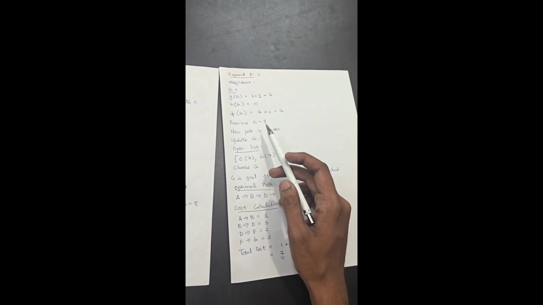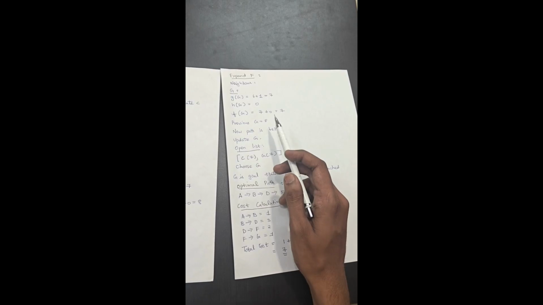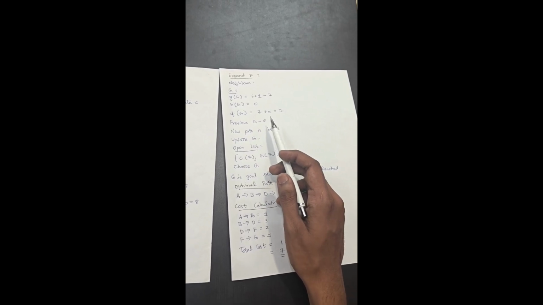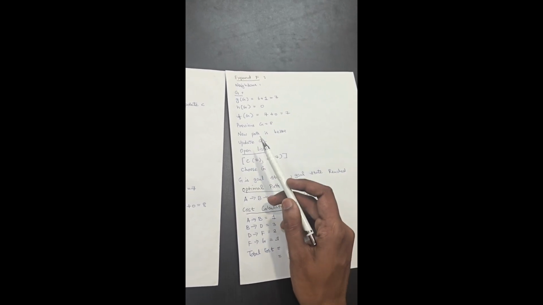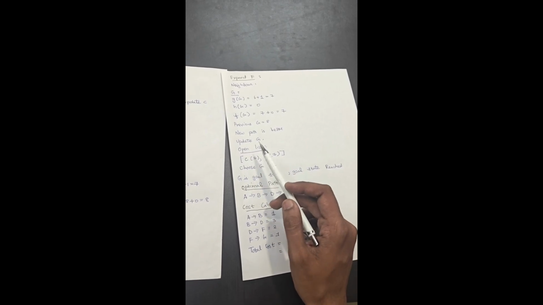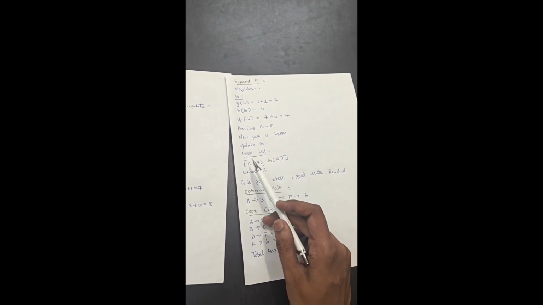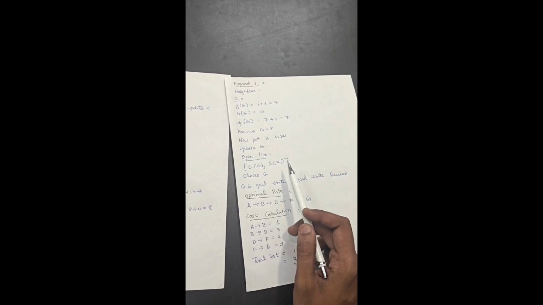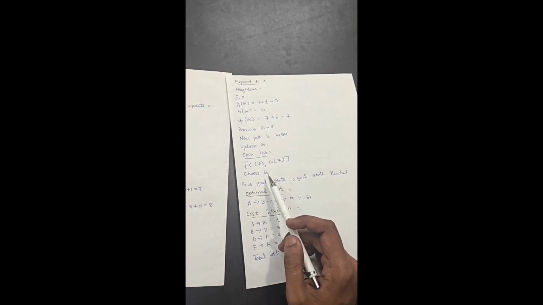Previously we had G equal to 8, so this has a lower cost, so it will be a much better solution. So the new path is better, so we update the G value. So the open list is C of 7 and G of 7. We choose the G value.